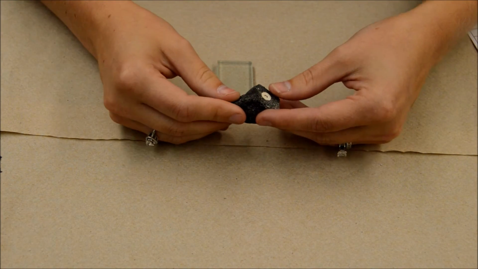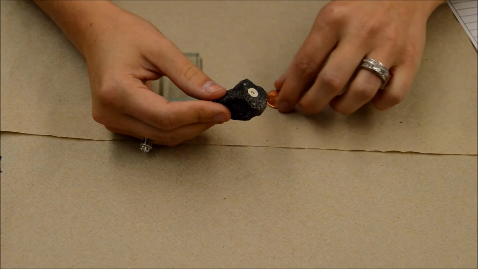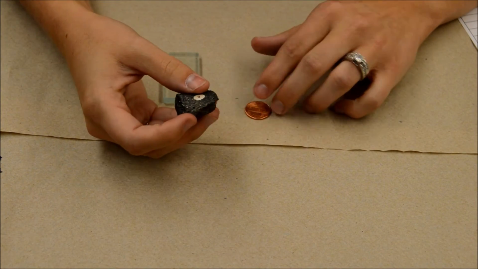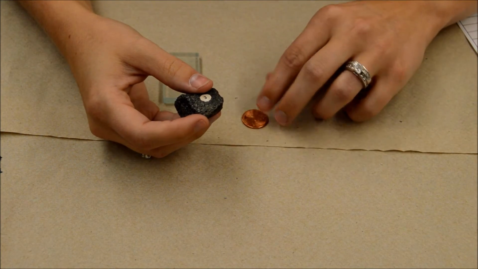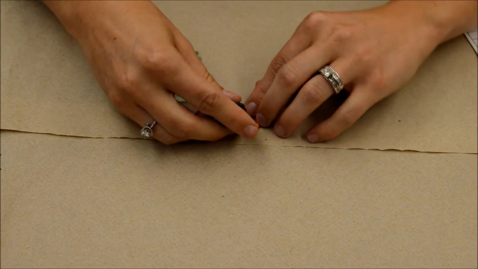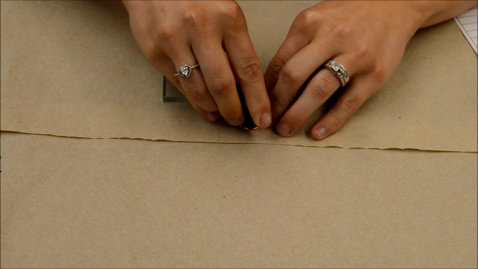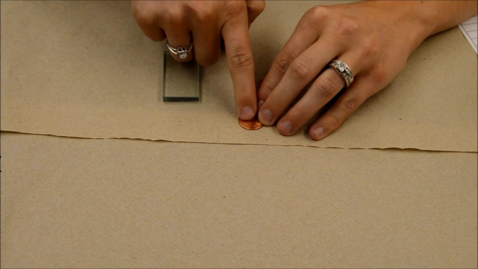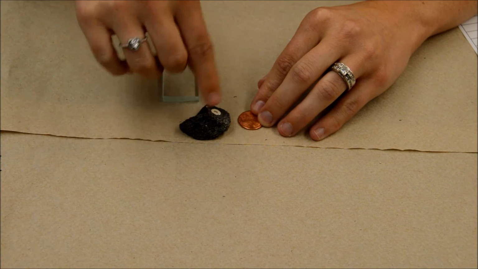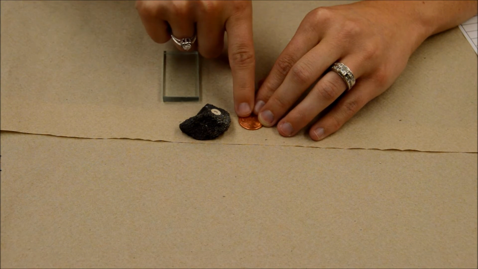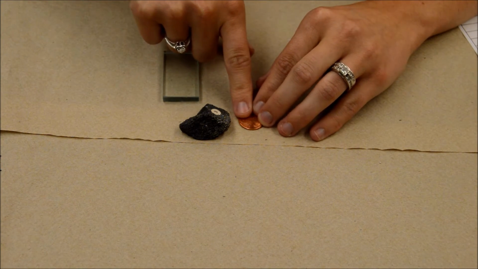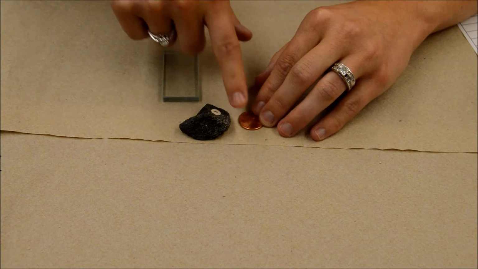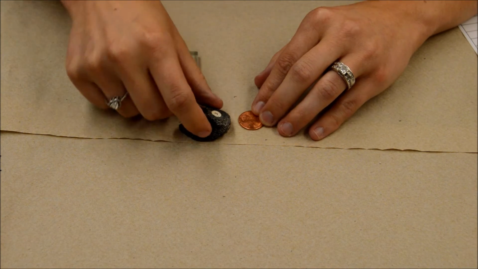Yes. Okay, so next I'm going to use my penny because we're working our way up the Mohs hardness scale. All right, and I'm going to see if our mineral will scratch our penny. All right, it leaves behind a scratch. So that means our mineral is harder than our penny. Okay, so we've got to keep moving up the scale. Our penny is between a 3 and a 4, so we know that it's harder.